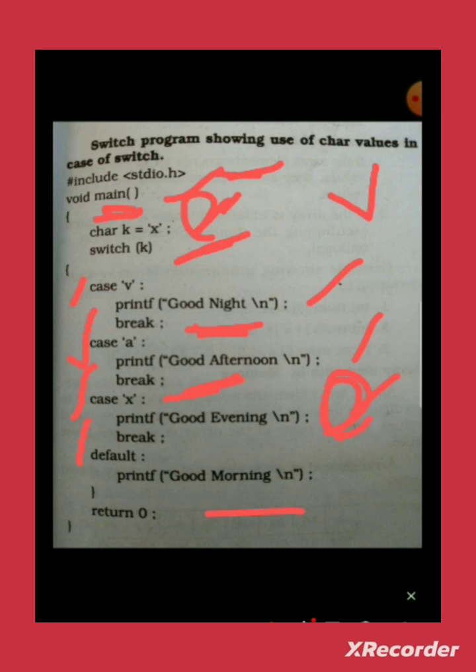If I don't declare k equals x, if I just mention char k, then the user has to manually give x, and only then will good evening be printed. Otherwise, by default, good morning will be printed. So this is the best practice. Inside the program itself I am already giving character k equals x, and then automatically, while executing this program, good evening will be printed. So this is the best practice.